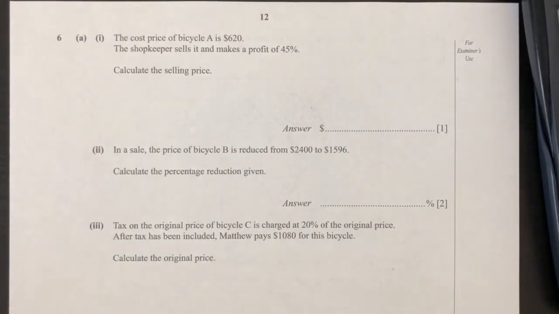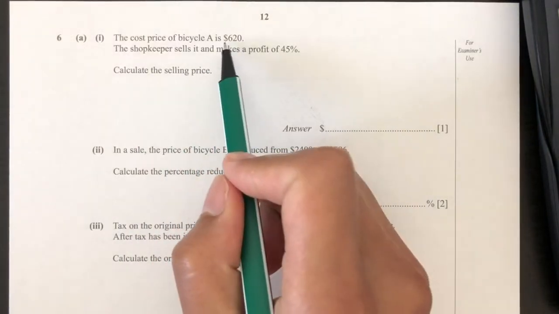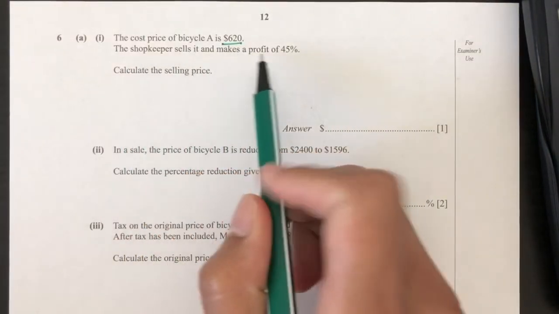Moving on to question number 6, it says the price of a bike is $620. The shopkeeper sells it and makes a profit of 45%.